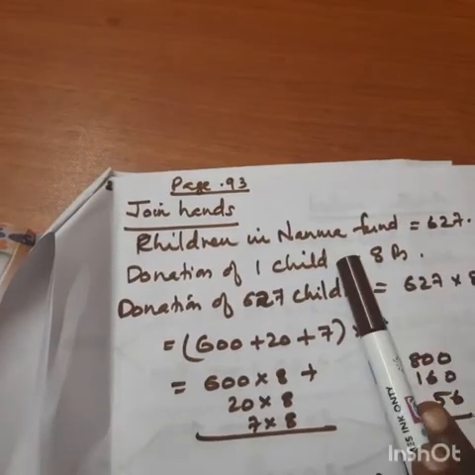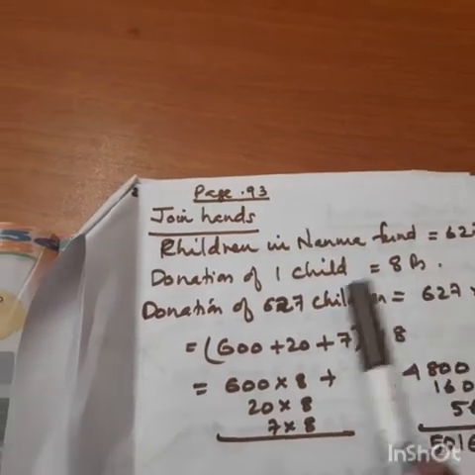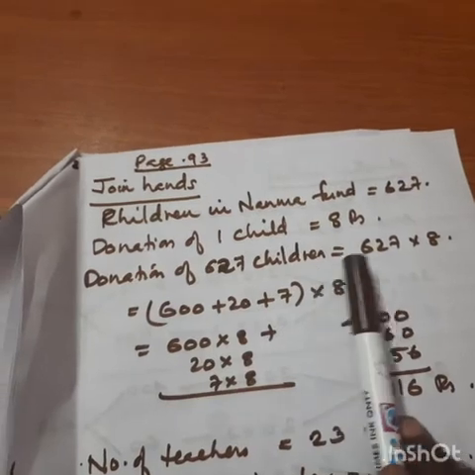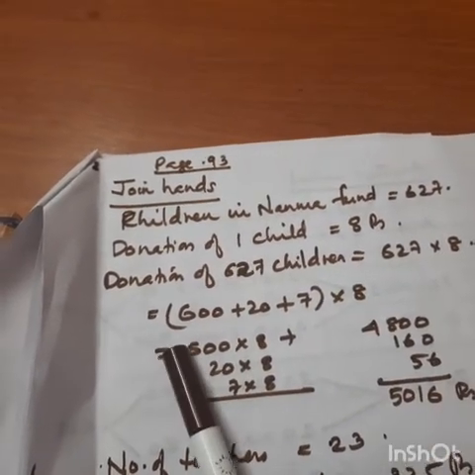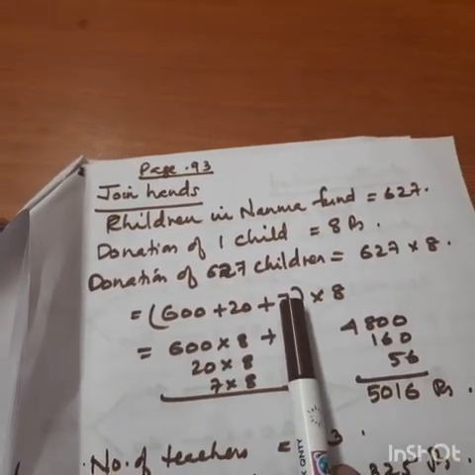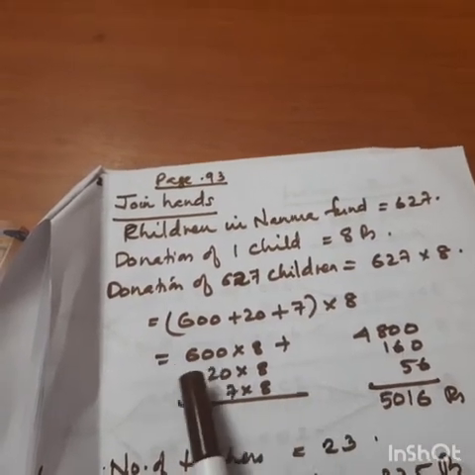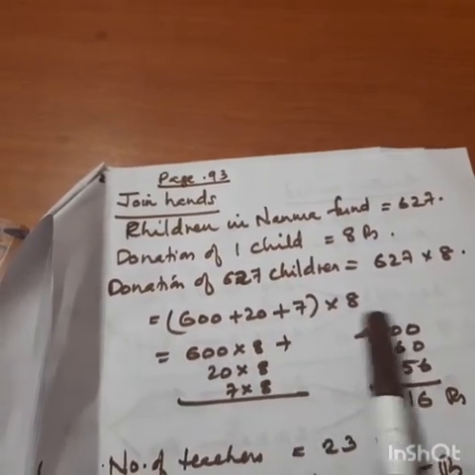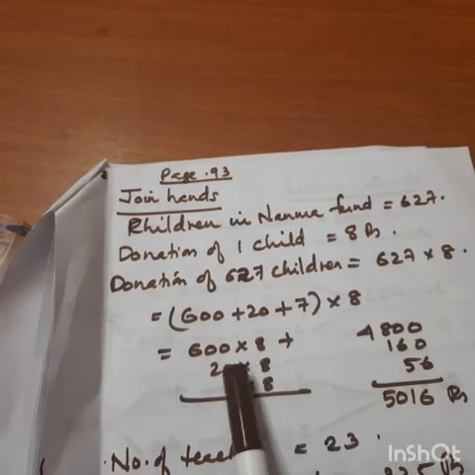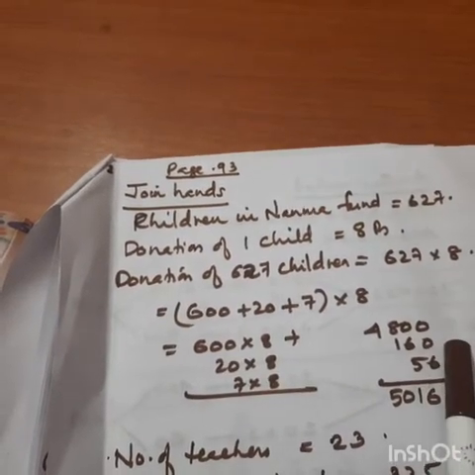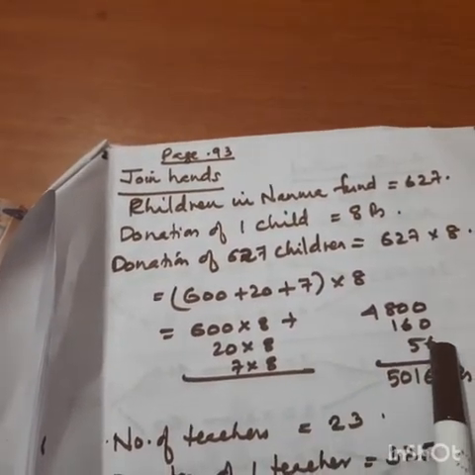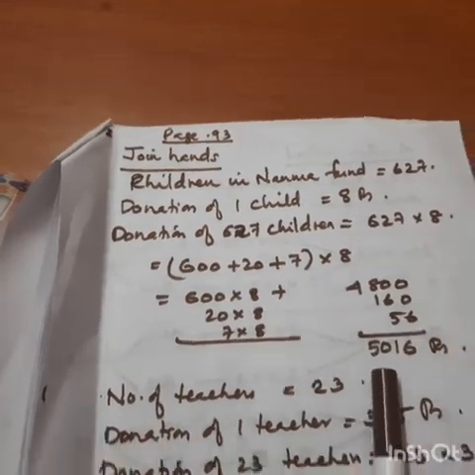Children in Nanma fund 627. Donation of one child 8 rupees. Then donation of 627 children, 627 into 8. Split 627 as 600 plus 20 plus 7, into 8. 600 into 8, 6 into 8, 48, add 2 zeros. 20 into 8, 2 into 8, 16, add 1 zero. 7 into 8 is 56. Total 5016.